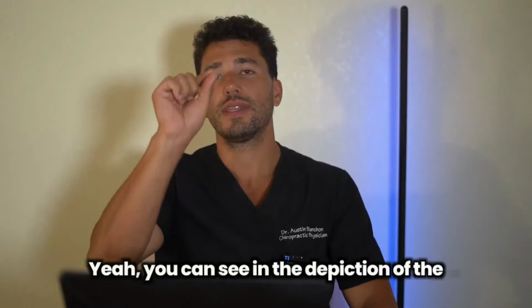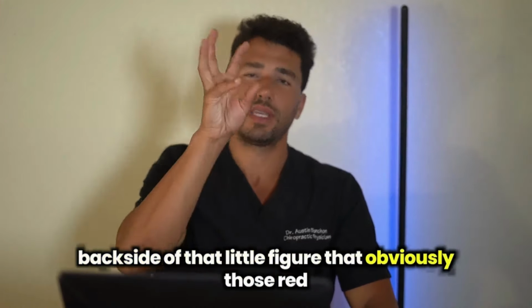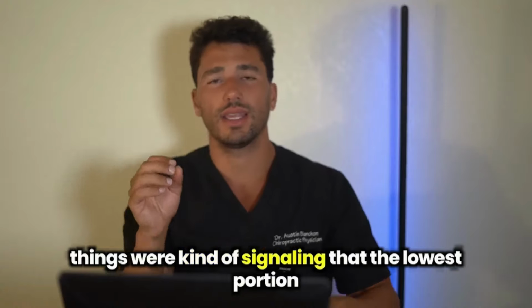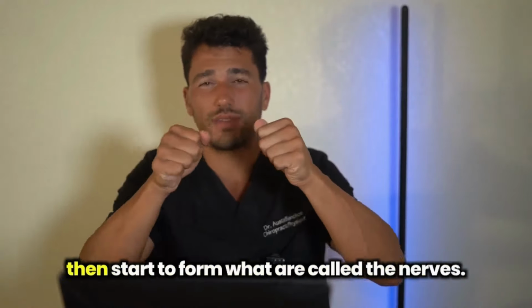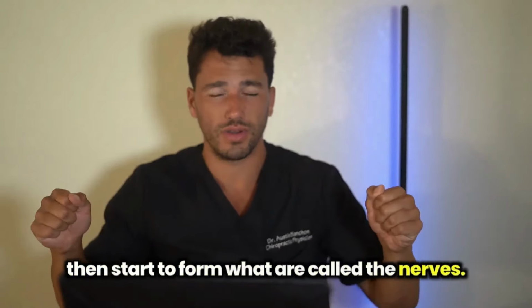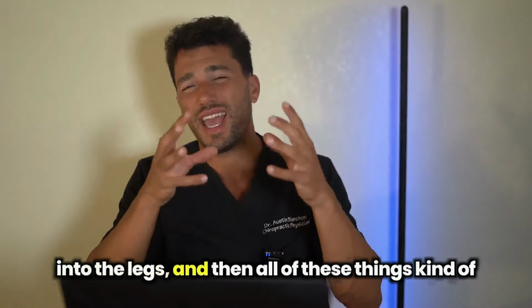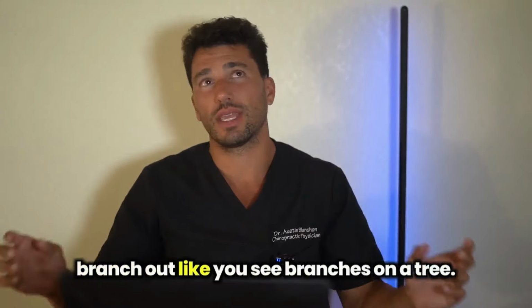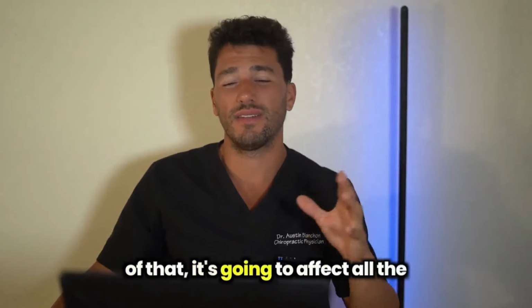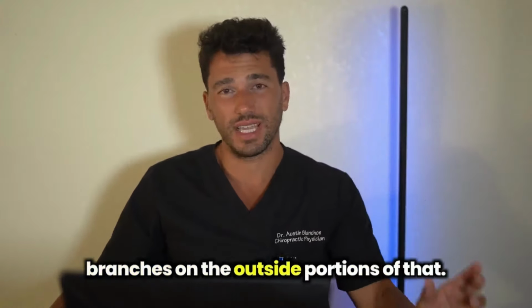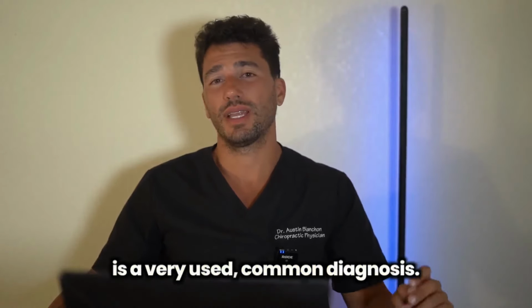Yeah, you can see in the depiction of the backside of that little figure that those red things were kind of signaling that the lowest portion of the spine has the nerve roots that then start to form what are called the nerves, and then those are starting to go all the way down into the legs. And then all of these things branch out like you see branches on a tree. But if you affect anything in the center of that, it's going to affect all of the branches on the outside portions of that. So when they're talking about sciatica, it is a very commonly used diagnosis.